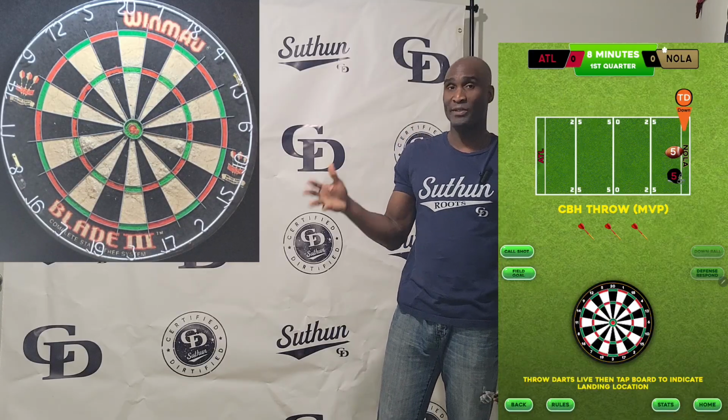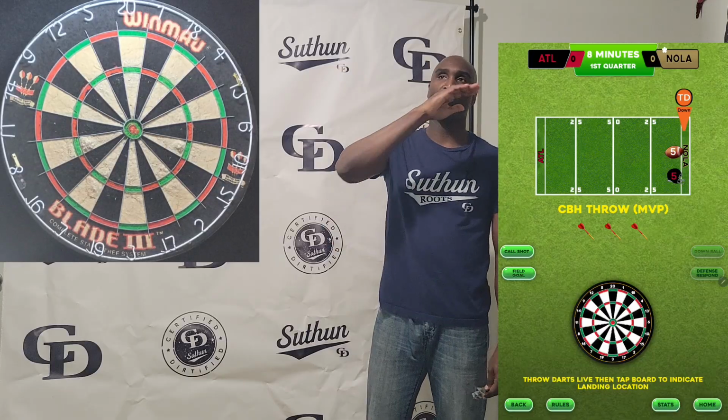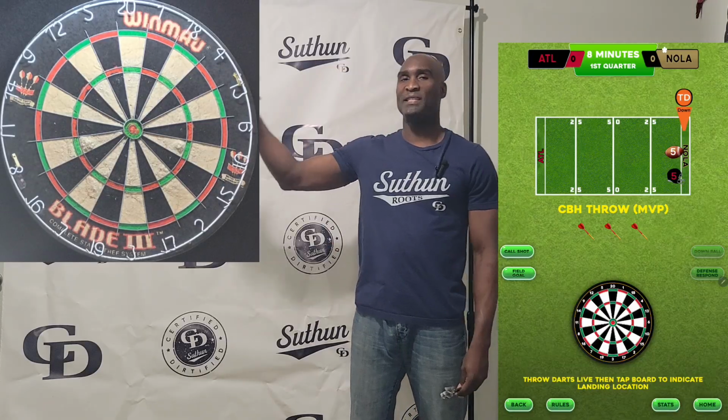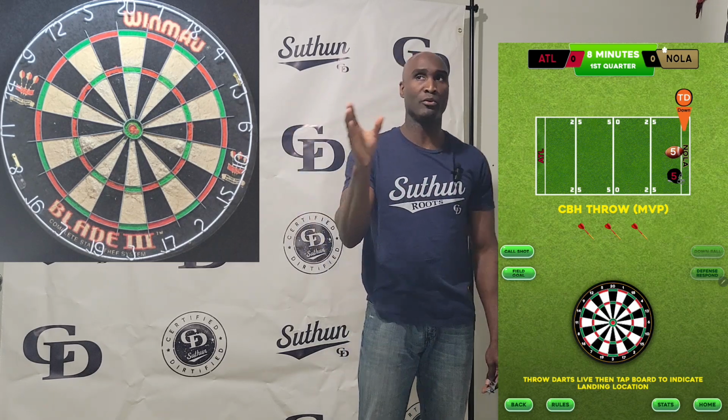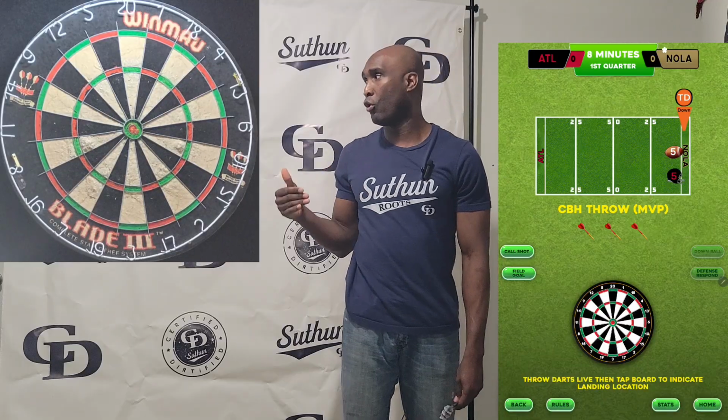If you miss the board on defense, then not only do you not match that throw, but you forfeit your next defensive throw. So that's actually why doubles are worth a little bit more than trebles in this game. Usually trebles are worth more than doubles, but in this game, doubles are worth more because you're taking more of a risk when you aim for the edge of the board.